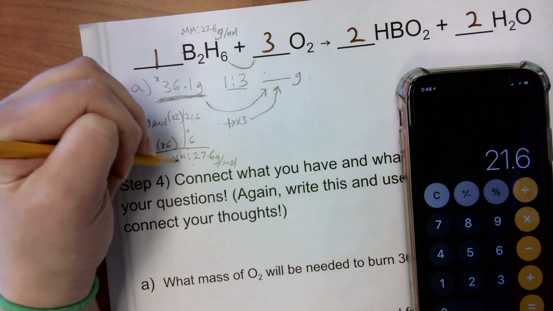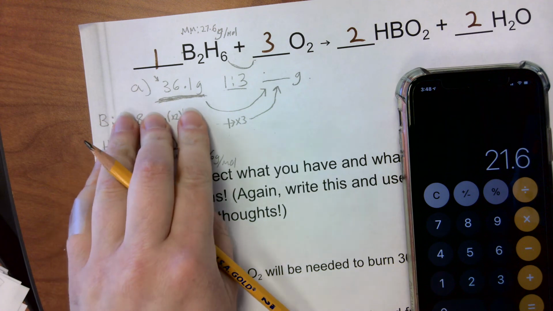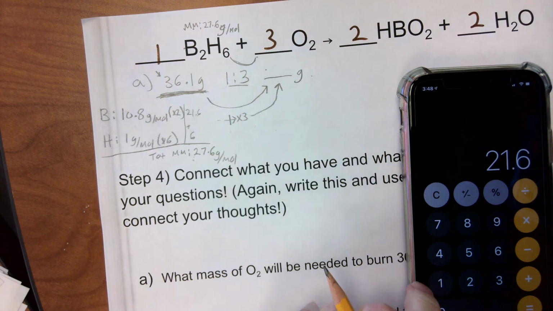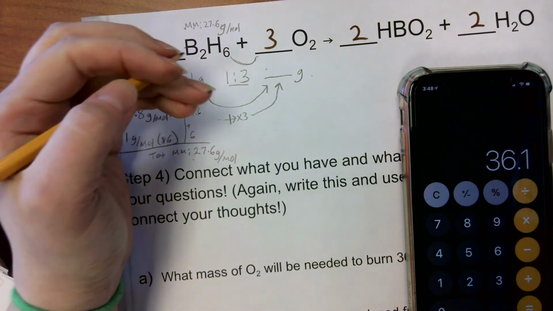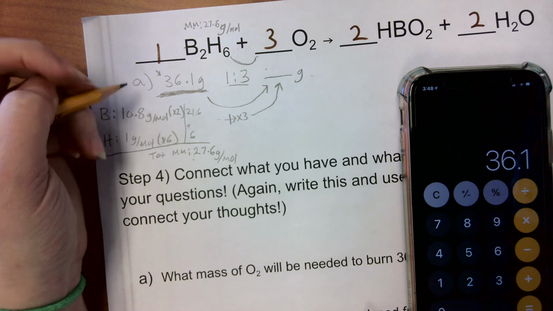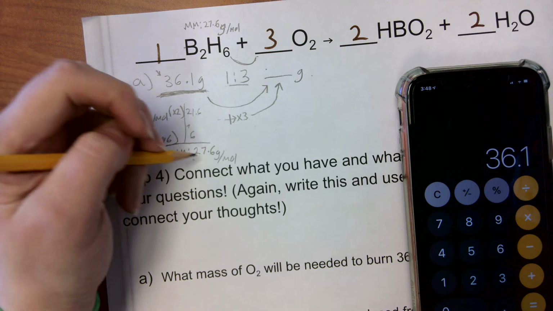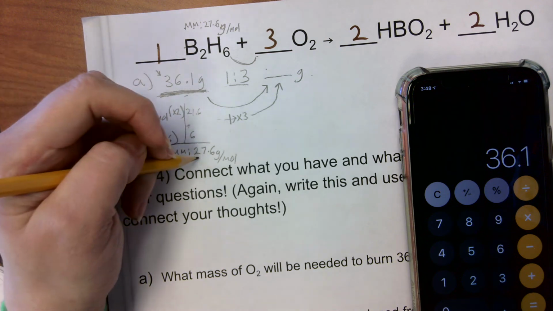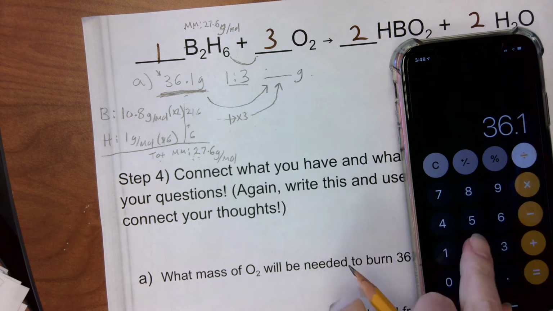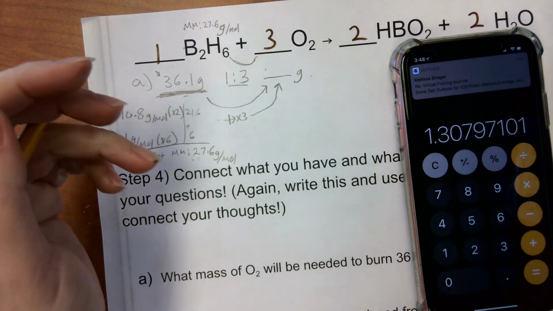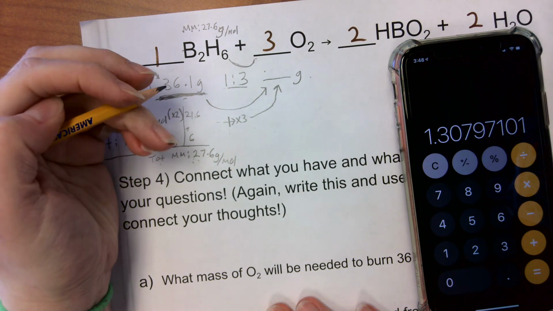Knowing that, we can actually find how many moles this is, and then use that to get a proper ratio here. So in order to do that, you have to take 36.1 and divide it by your total amount. So 36.1 divided by 27.6, and you get 1.3 moles.